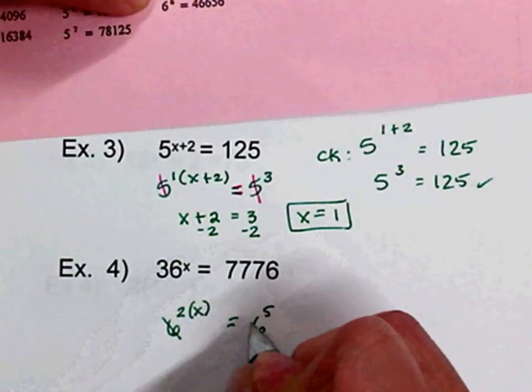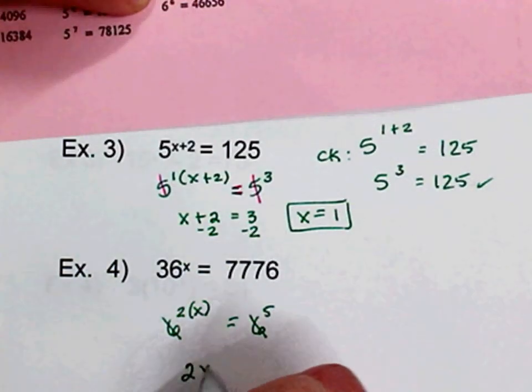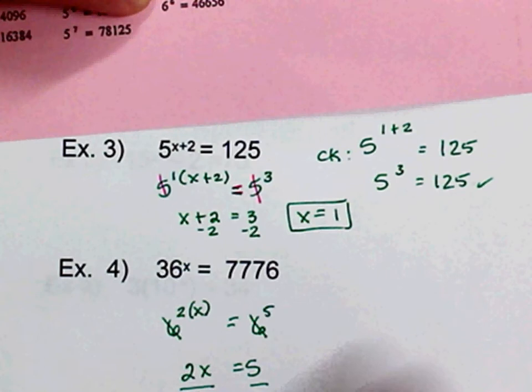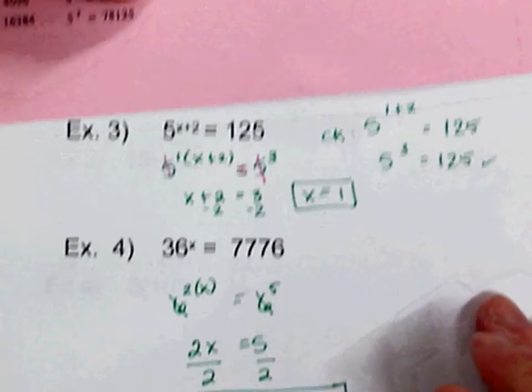Same base, so now you got 2x equals 5. How do you solve? You divide by 2. X is equal to 5 over 2, or you can have it as 2.5. I prefer fractions. If it's a decimal, it better be exact. Oops, sorry guys. There you go.